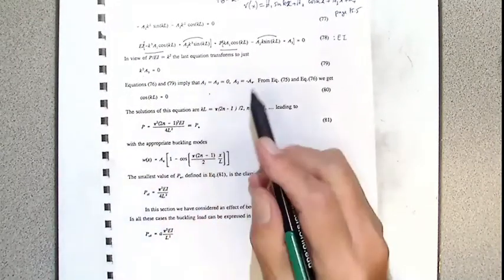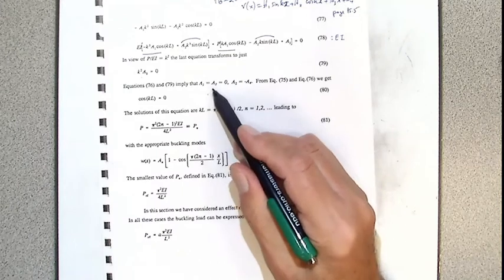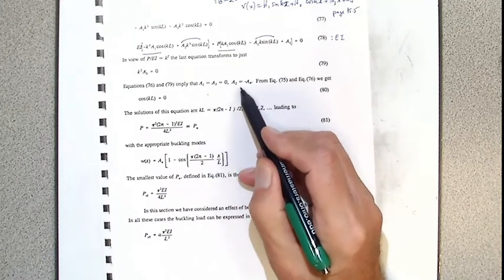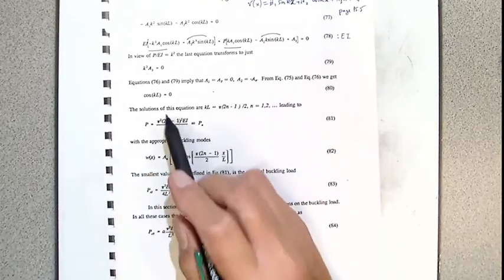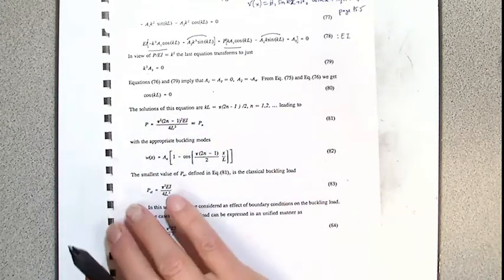So we have k squared a3 equals 0. So then from the equations we get a1 equals a3 equals 0, a2 equals minus a4. So then from these equations we get cosine kl equals 0.